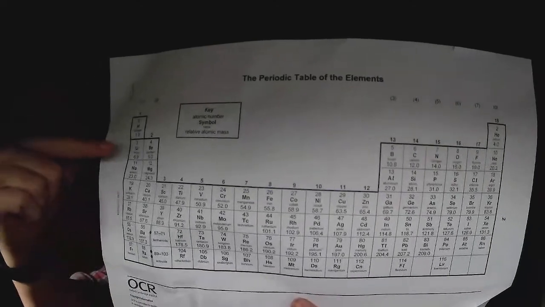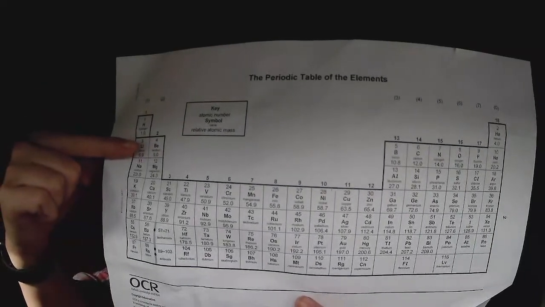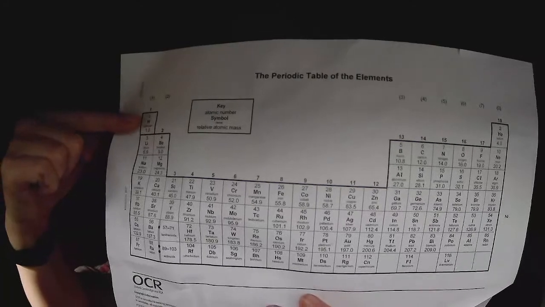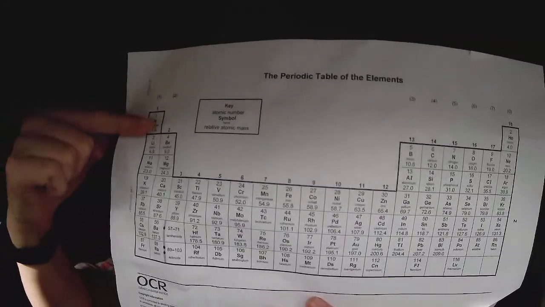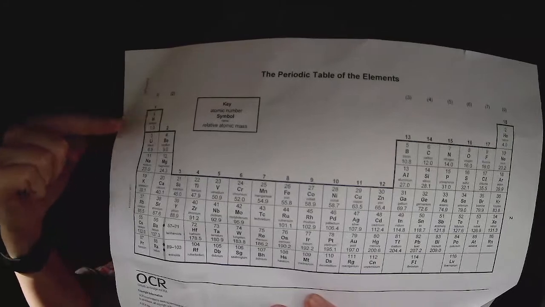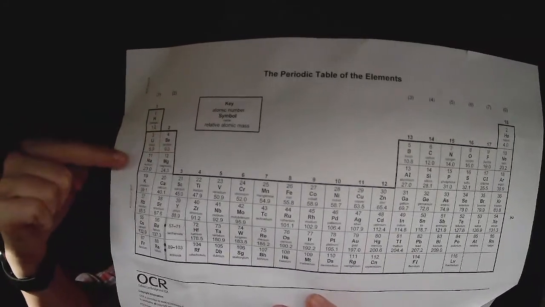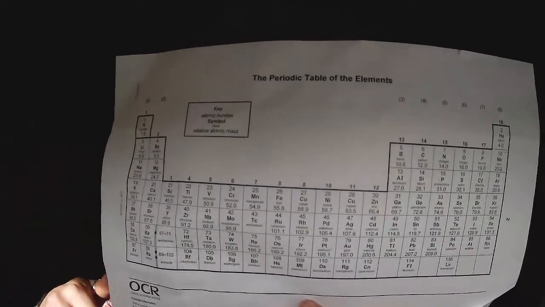Why? Because a lot of people say this is period 1, missing hydrogen and helium. Hydrogen and helium are the first period, lithium etc. is the second, sodium is the third, and so on. They have asked questions in the past where they've given basically a little outline of the periodic table with key ones on there, and what they've then asked you to do is to basically identify something in group 2 period 3.